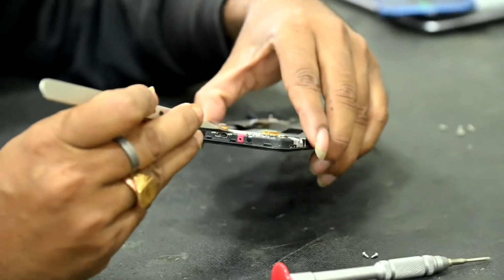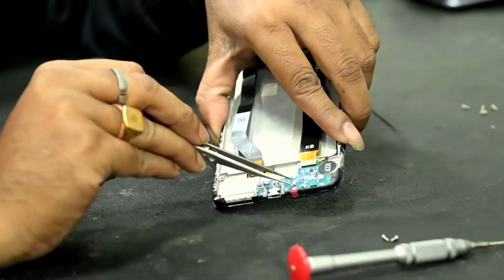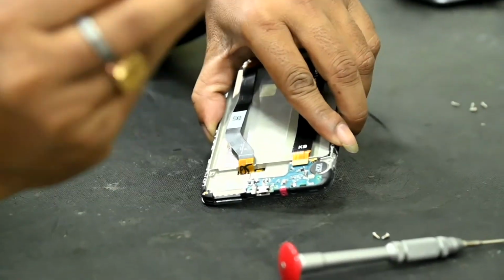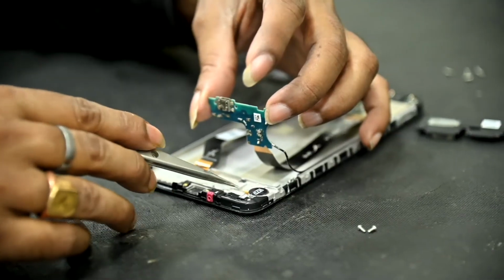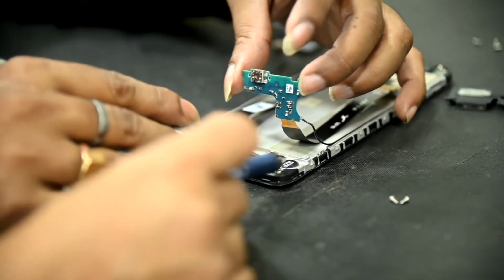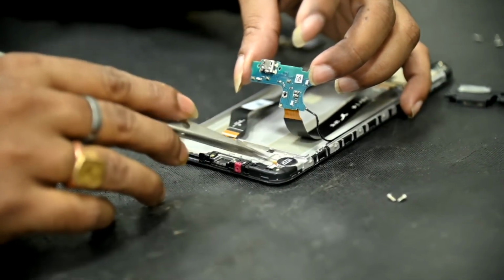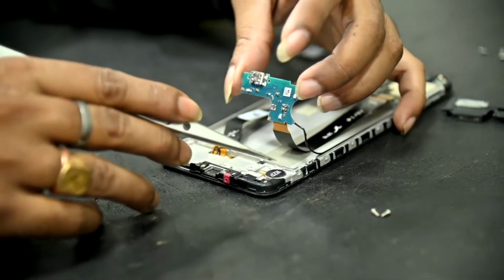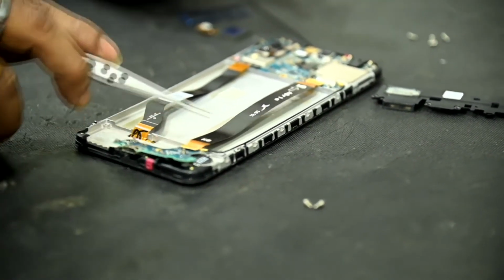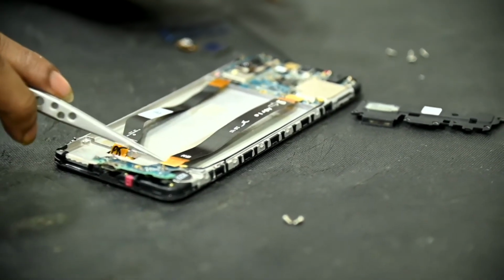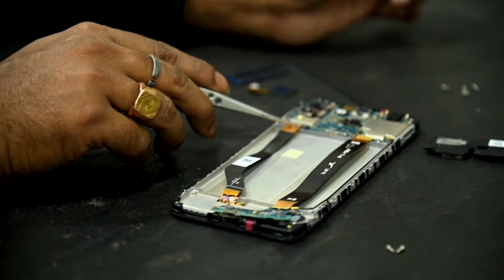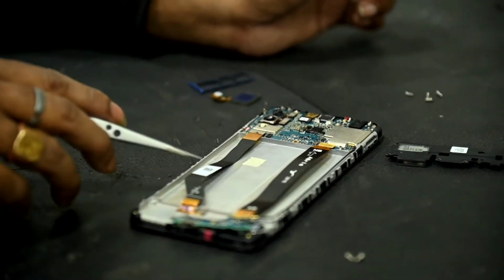This is a charging point of the mobile phone. This is a microphone. It converts voice signal to electric signal. It is a vibration motor. The function of this motor is to alert the user to incoming calls without sound. It is a sub-PCB. This is a connector that connects the sub-PCB to the main board. It is a display connector. It connects the display to the main board.